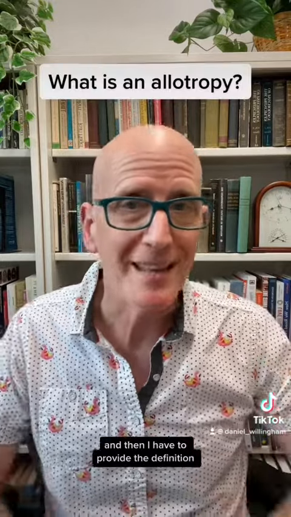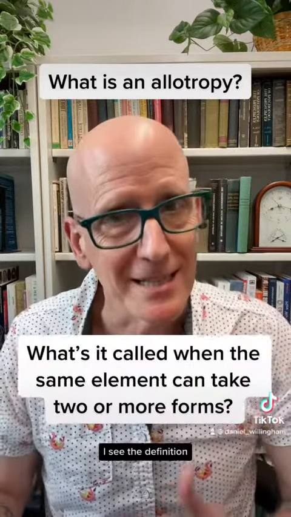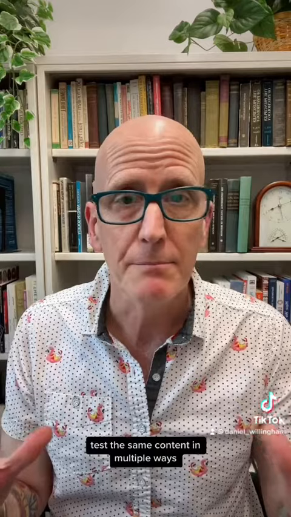Second idea, pose questions in both directions. So if you've got questions where I see the term and then I have to provide the definition, do the opposite as well. I see the definition, I have to provide the term. Third thing to do, test the same content in multiple ways.